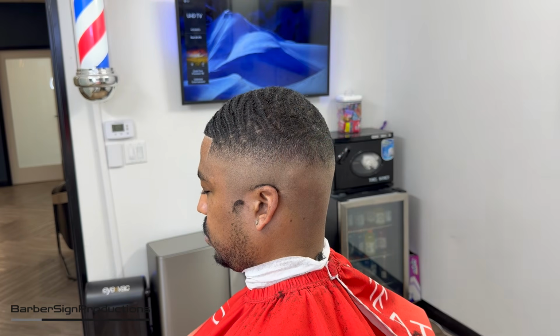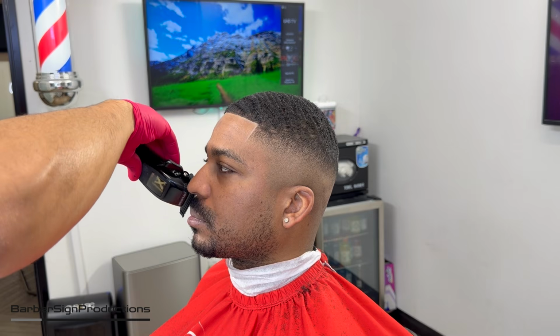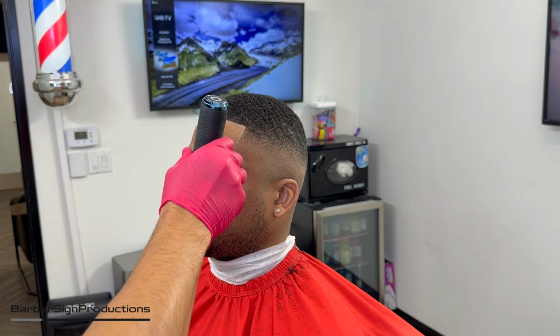Like, you can really cut however you want to cut. Nobody's there to tell you you're doing it wrong. So right here, I'm starting with doing his beard, cleaning up his beard, making sure that pops for him. My client still likes to keep his mustache not too thin, but not too thick, not like some hunk status.